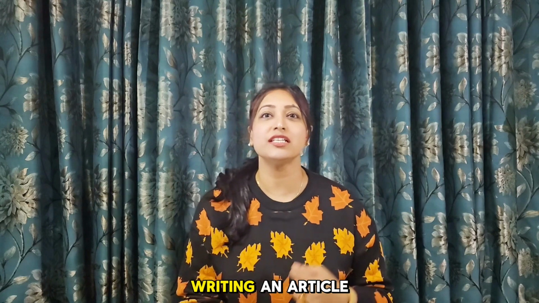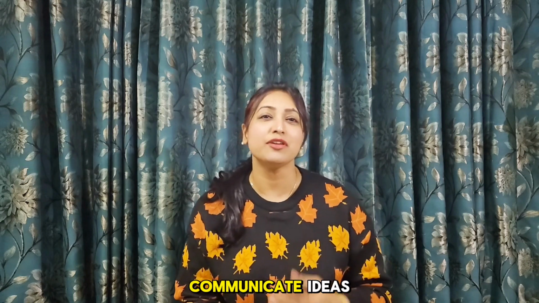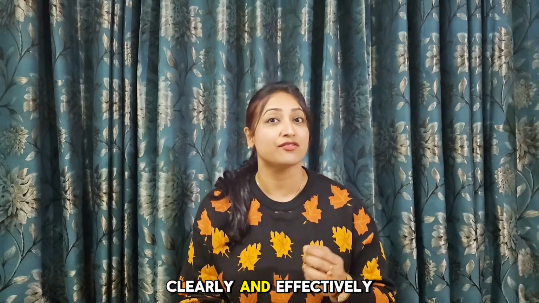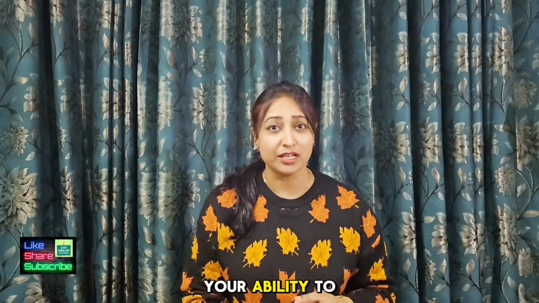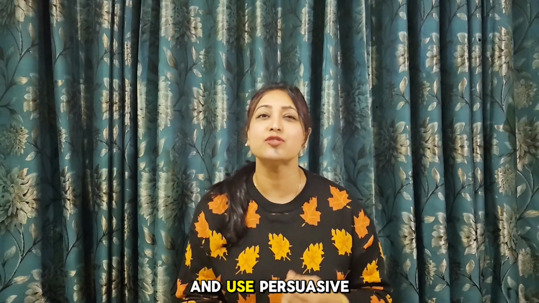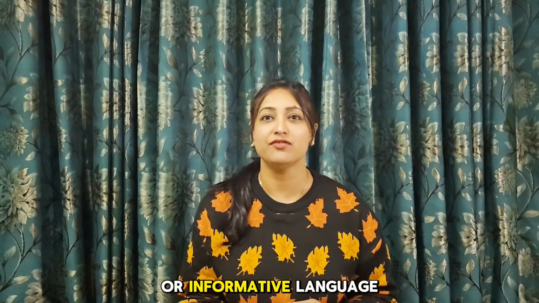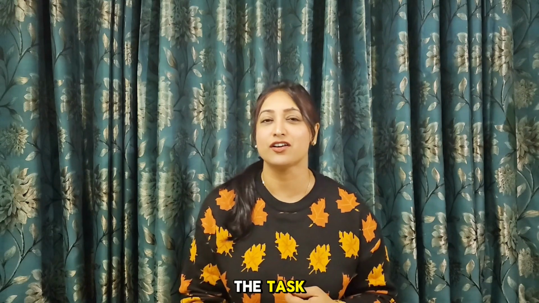The purpose of writing an article for the AQA GCSE English Language Paper 2 is to communicate ideas clearly and effectively to a specific audience while demonstrating a strong grasp of language techniques. This includes showcasing your ability to engage the reader, organize information and use persuasive or informative language as appropriate to the task. Now, this is a 40-marker question.